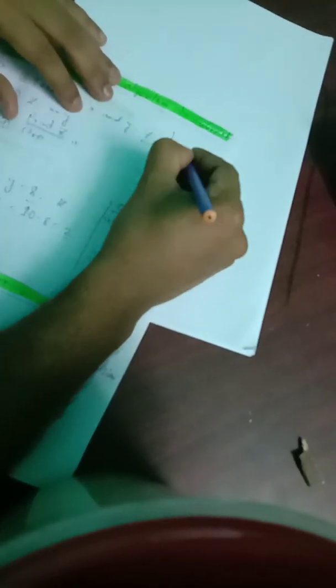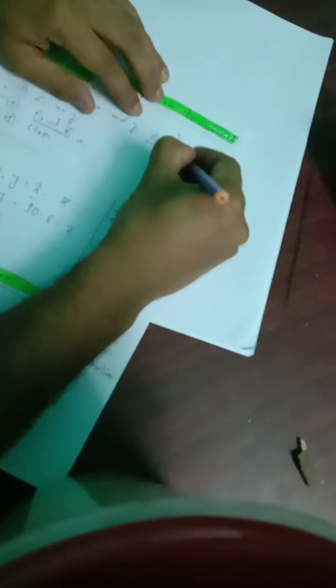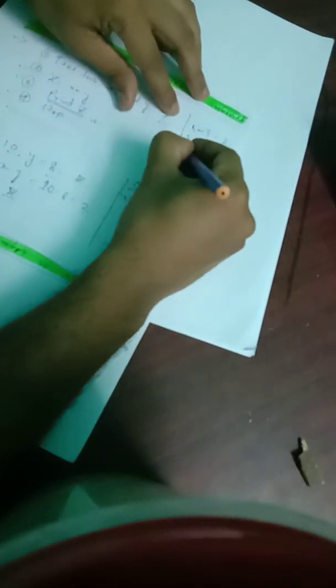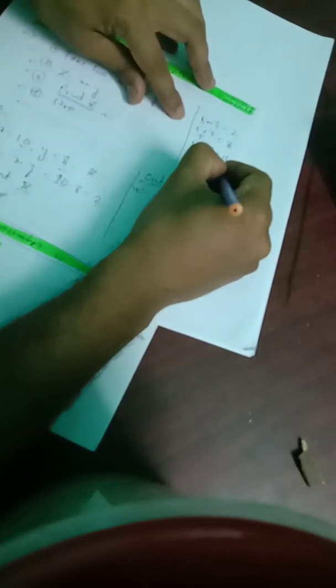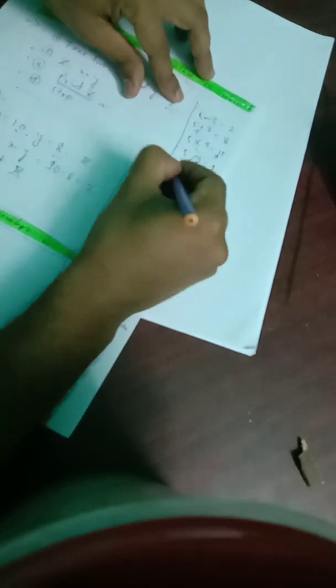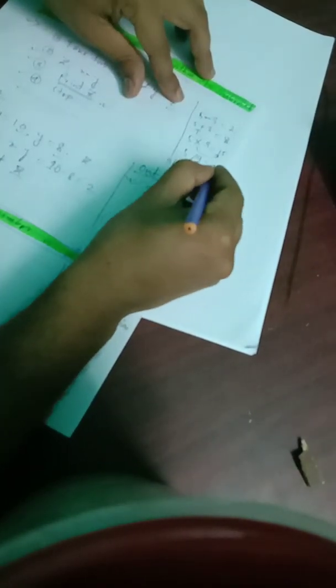Suppose 5 minus 3, this is the subtraction operator, you will get directly the difference between 5 and 3. 5 plus 3 is the addition operator, you will get the sum of the two numbers. This is multiplication, you will get 15 directly. But if this is division, 5 divided by 3, you will get 1, because it holds only the quotient.